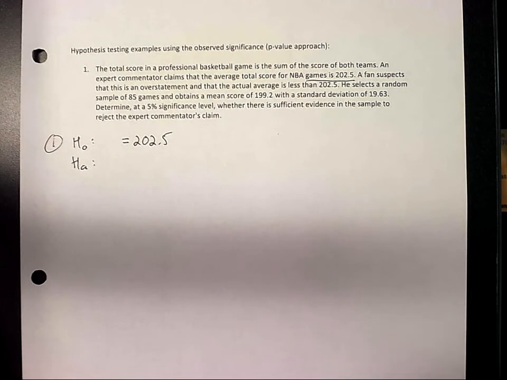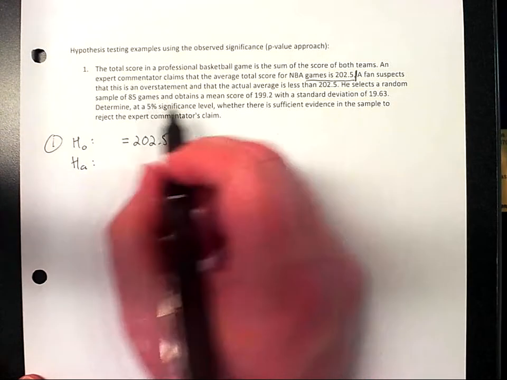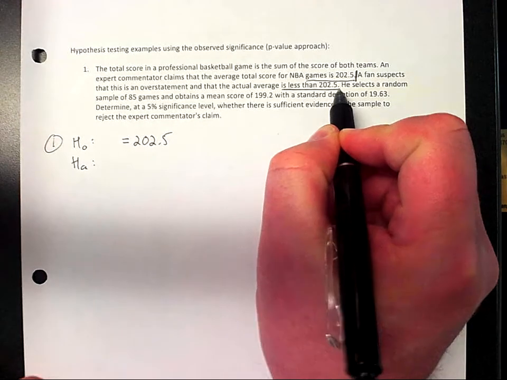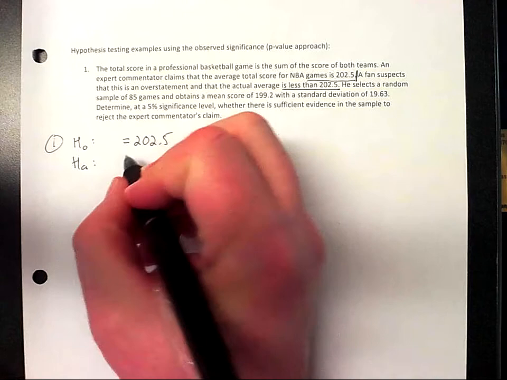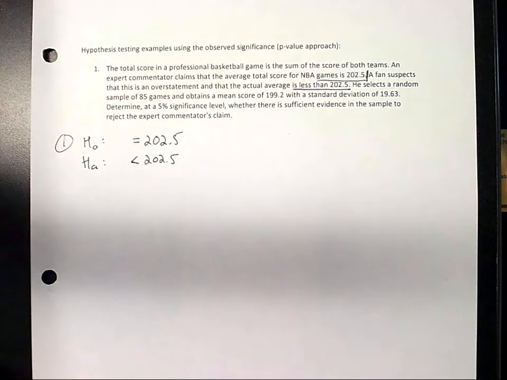So that would mean you only have one tail, or do you still have two tails? All right, well, let me get to that in just a second. So here, what we're saying is this. The expert commentator claims this, right? So we used up that sentence. A fan suspects that this is an overstatement and that the actual average is less than 202.5. So that is then the statement that does not contain equality. Therefore, the symbol that we're going to have is strictly less than. Because we have strictly less than, that becomes our alternative hypothesis of less than 202.5.